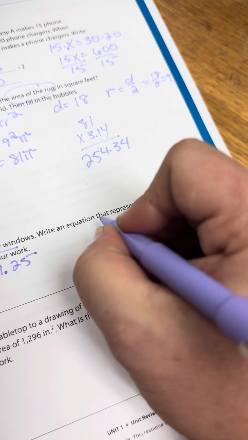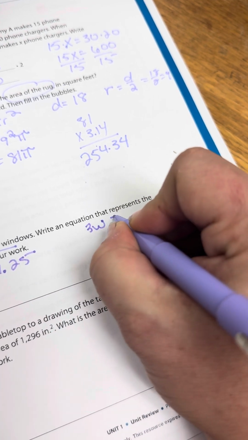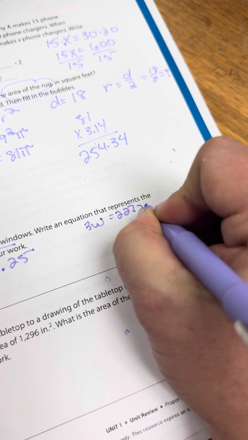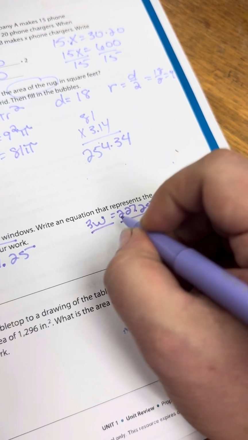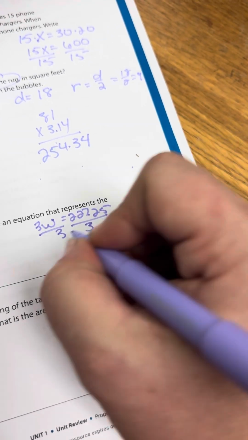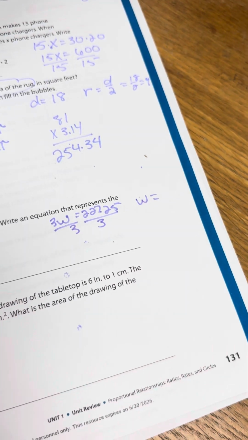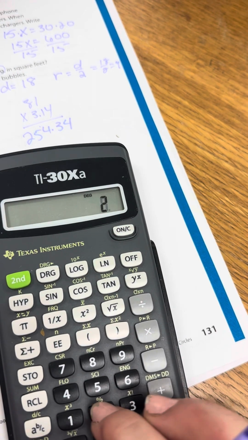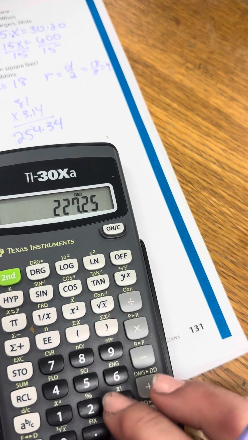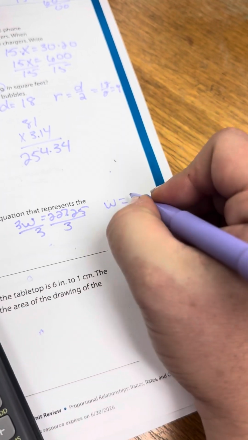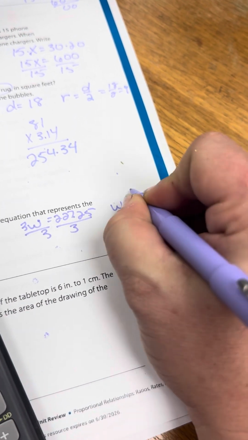We can solve that and see how much each window costs. So if I divide both of these by 3, I get W is equal to, and I'm just going to grab the calculator again, 227.25 divided by 3 is 75.75.